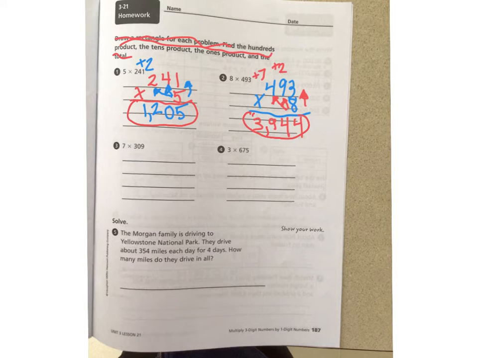Okay, so I'm going to leave you with 2 of the up and overs, right? Up, over, over. So you're going to write 309 times 7 here. And 675 times 3 here. All right.